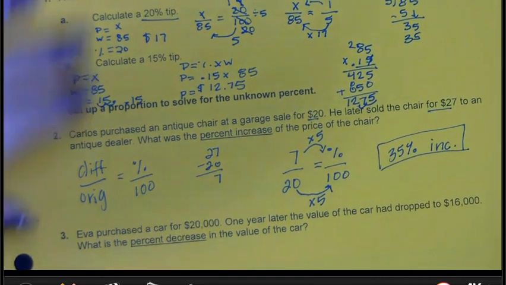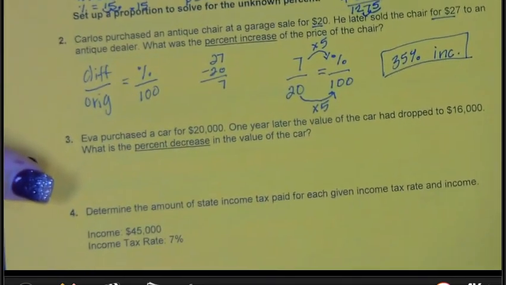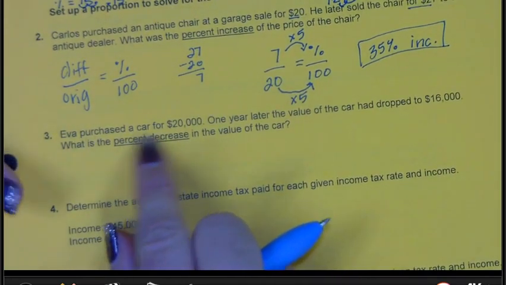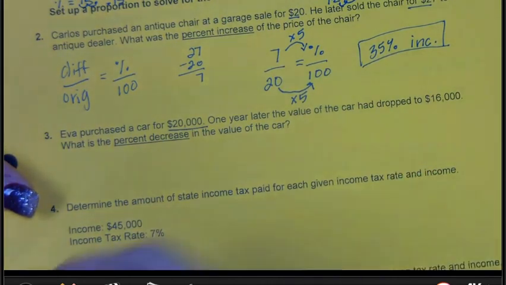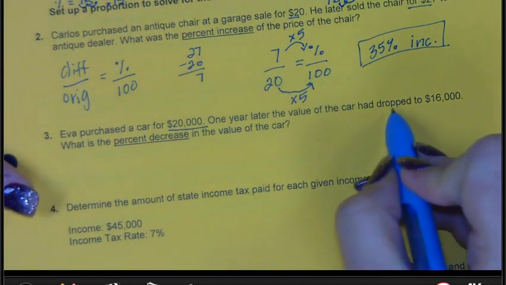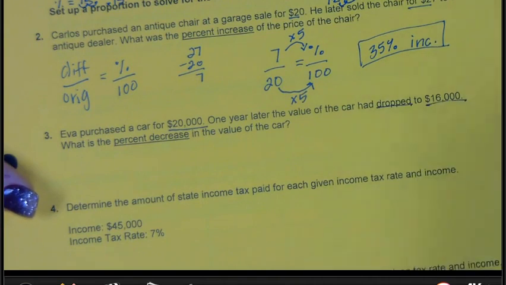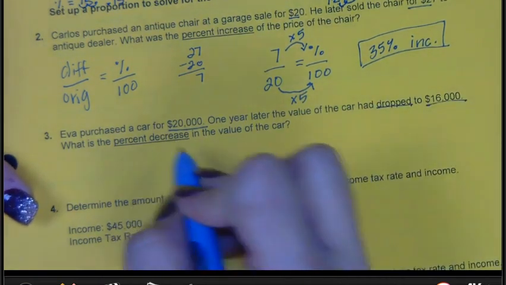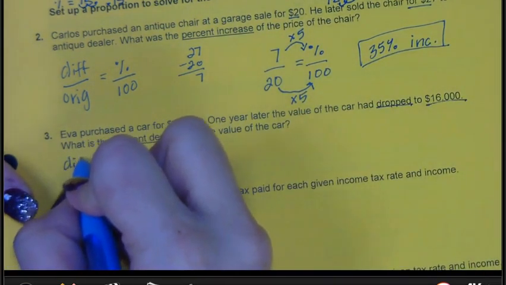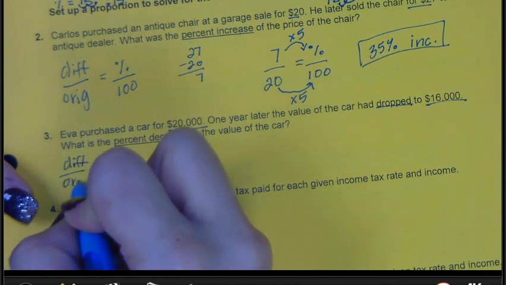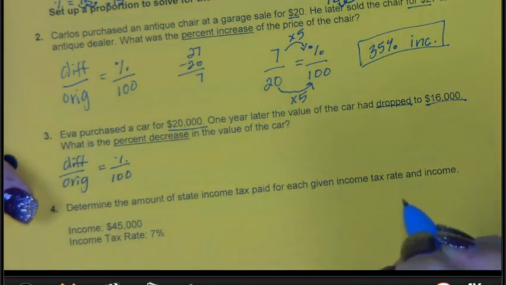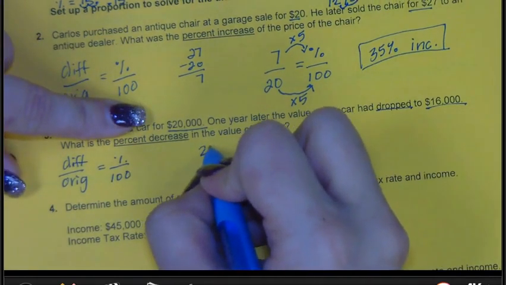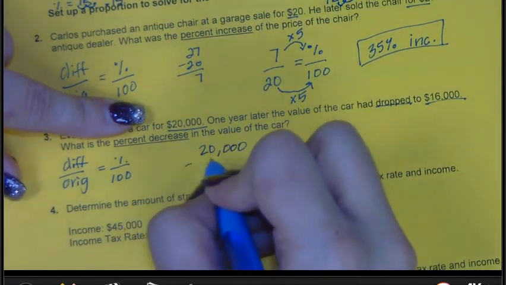All right, 35% increase. All right, so Eva purchased a car for $20,000. One year later, the value of the car dropped to $16,000. What is the percent decrease? So I'm going to use the same equation, difference over original, or proportion, I'm sorry, is equal to percent over 100. I need to find the difference of my two numbers. So I'm going to subtract my two numbers.